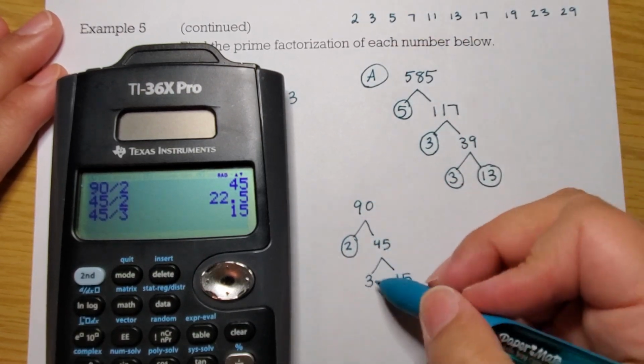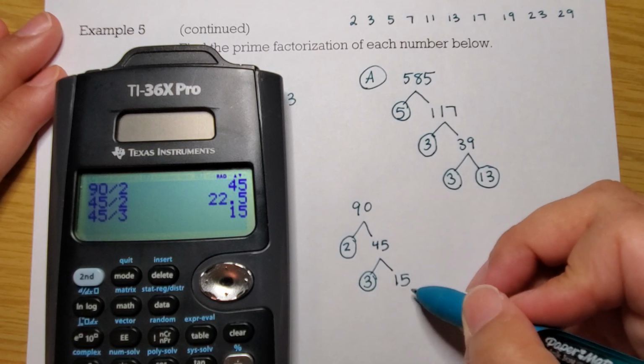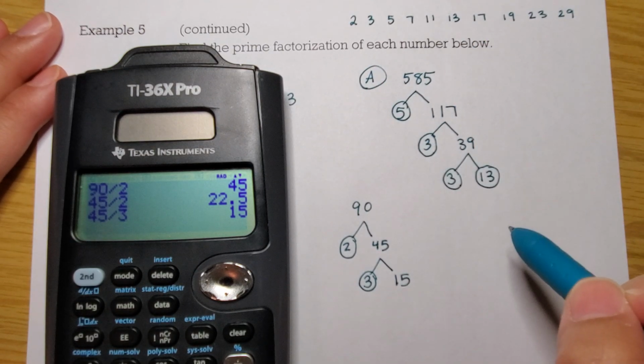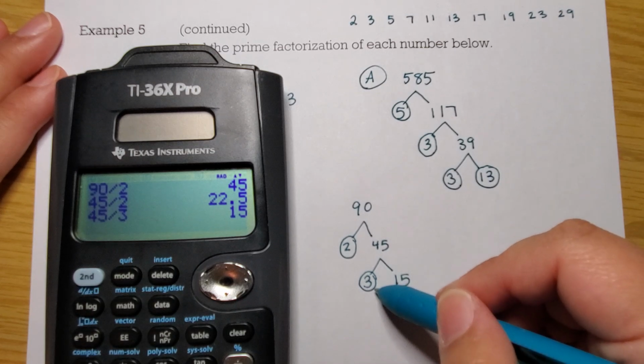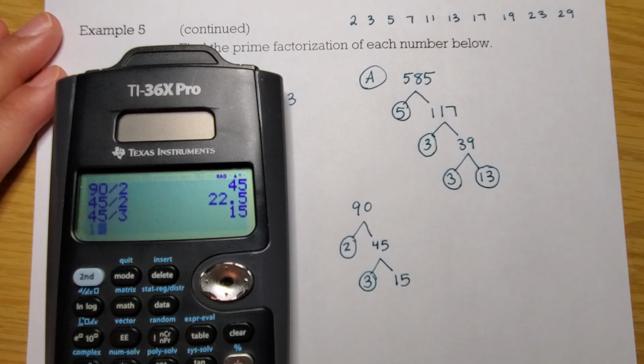3 is also on my list of primes. Okay, let's look at 15. 15's not prime, so I'm going to pick up with the last number I checked. So last time I checked 3, I'm going to try 3 here. I get 5.